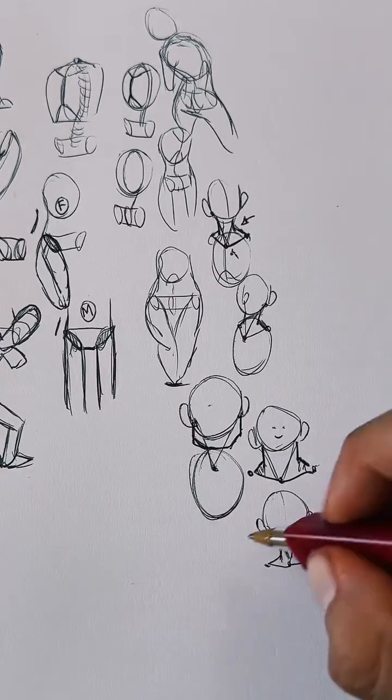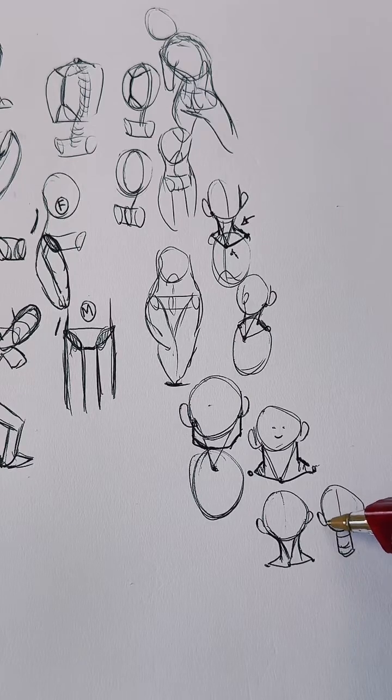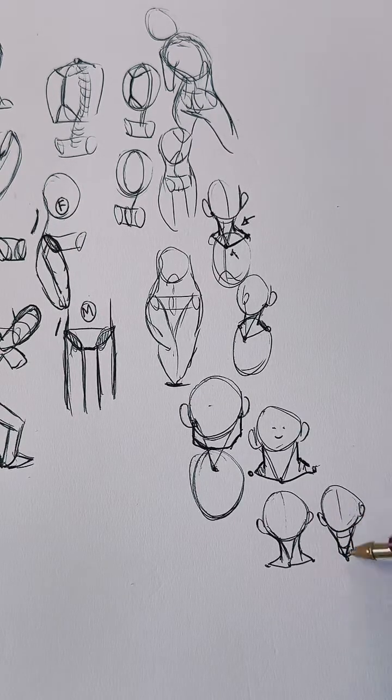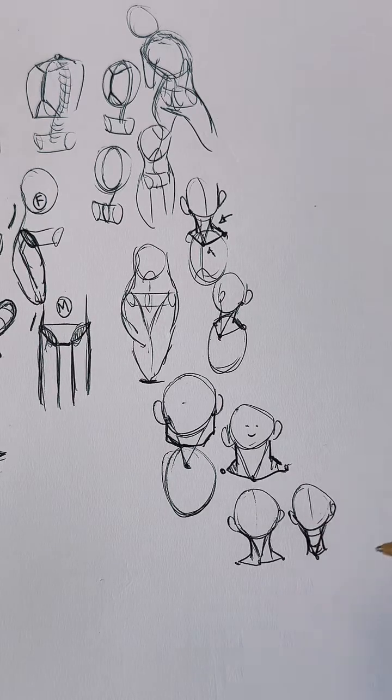There's also a tube. So essentially what you're drawing is this. You're drawing your head, you're drawing a tube that goes down, and you're drawing the connecting points from your ear down to your collarbone to create those muscles in the front. That's essentially what you're doing, but you're combining all those things together into one.